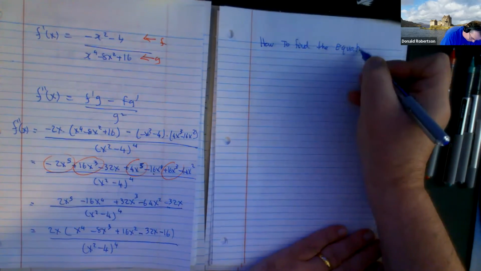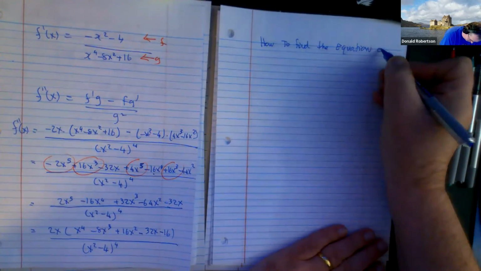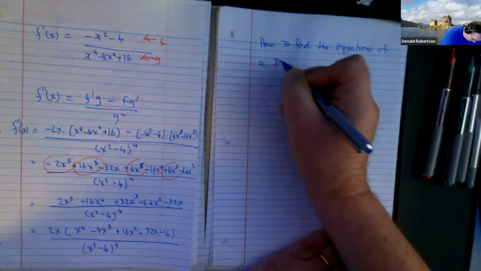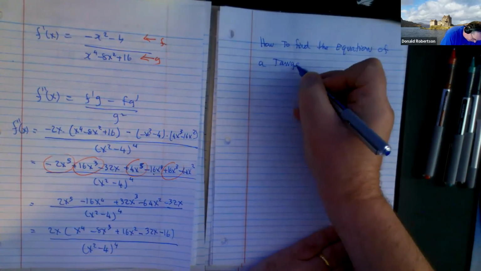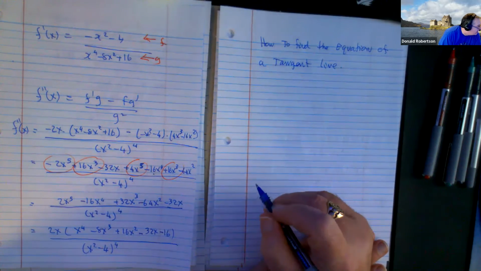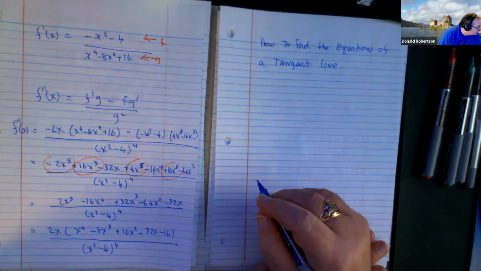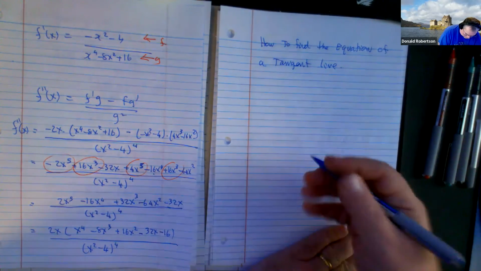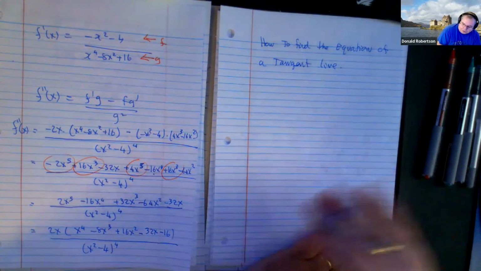Okay, assuming that's good to go then. Now we know how to find the equation of a tangent line. The only difference here is that the functions that we're going to do it to are going to be quotient rules or product rules.